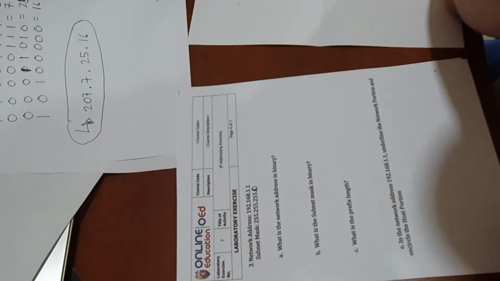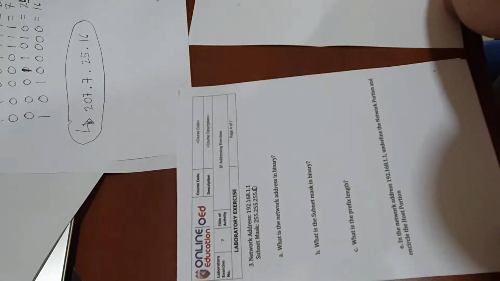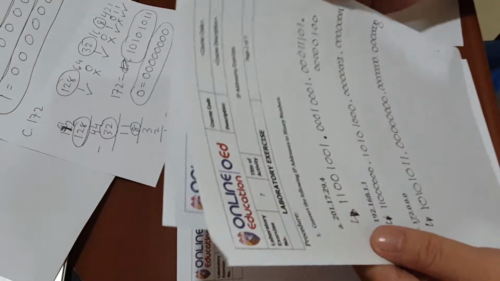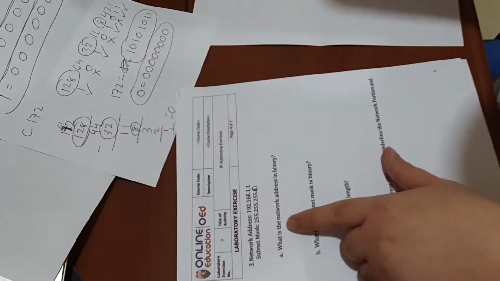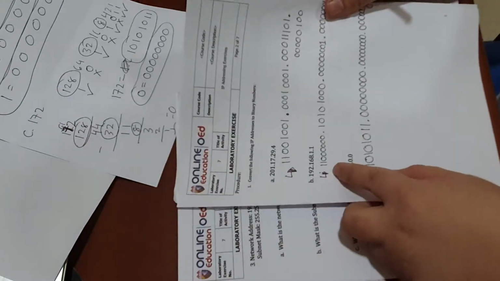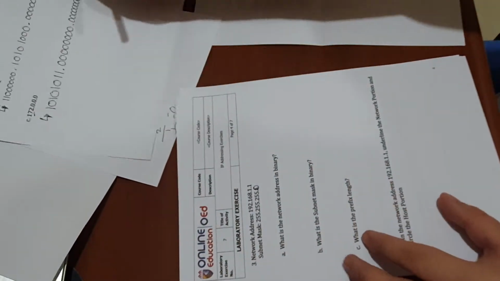So what is the IP? Okay, so we answered this already before. What is the network address in binary? So as you can see, it's same as before.